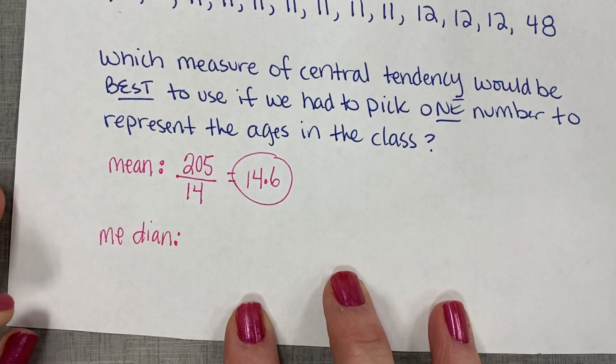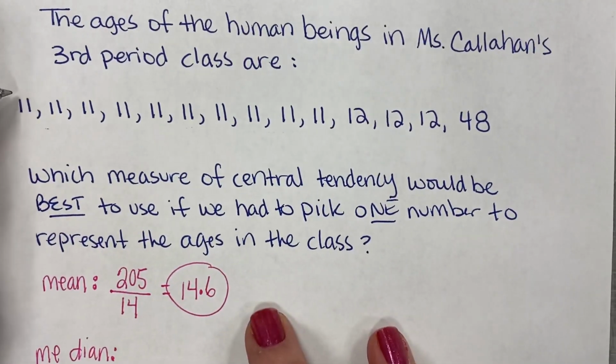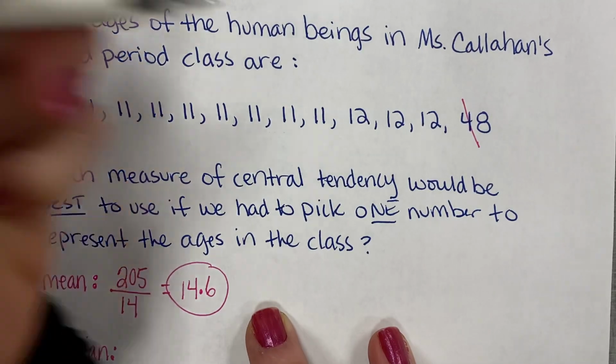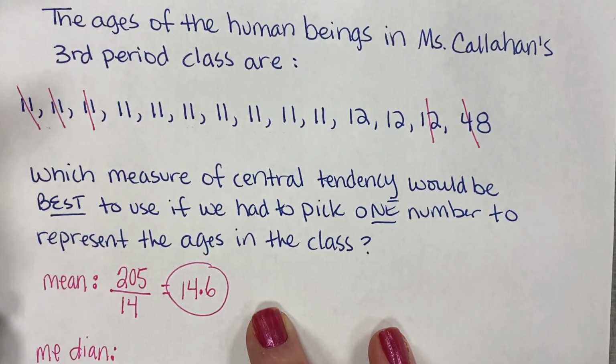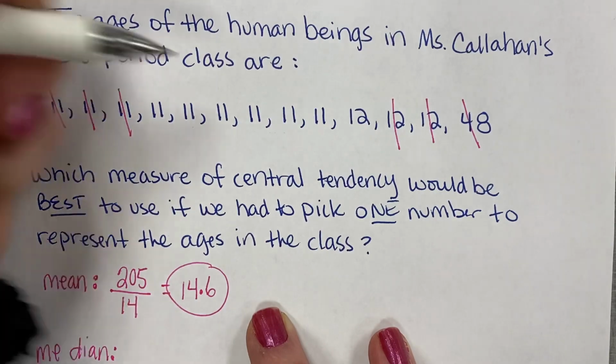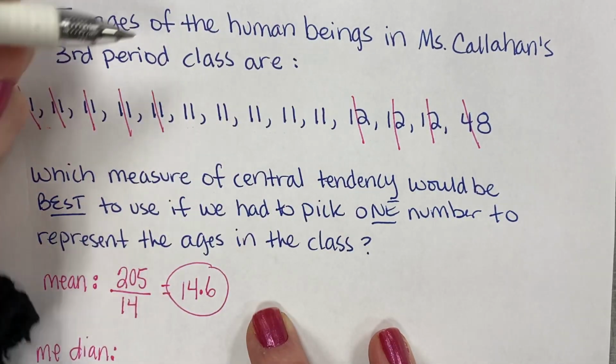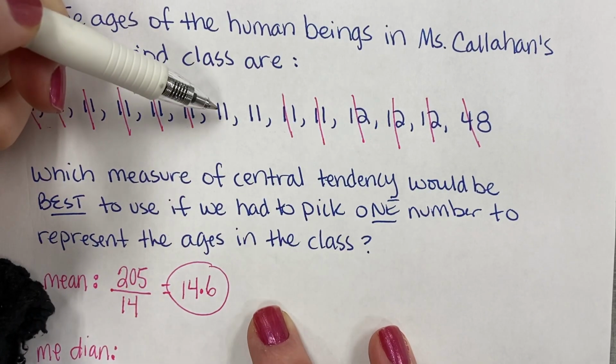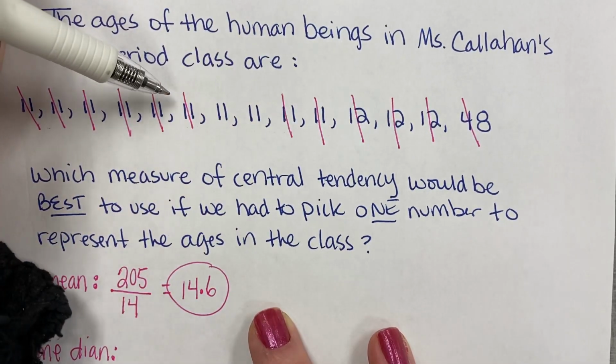That would be the middle. So let's start crossing off. We cross off 11 and 48, 11 and 12, 11 and 12, 11 and 12. Now I'm just crossing 11 with 11, 11 with 11. Now I have two 11s left in the middle because there are 14 people, which is even.